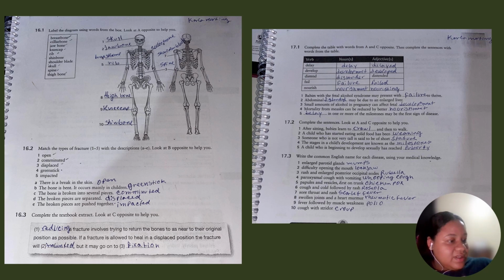16. Label the diagram using words from the box. 1. Skull. 2. Jawbone. 3. Spine. 4. Breastbone. 5. Rib. 6. Collarbone. 7. Shoulder blade. 8. Thigh bone. 9. Kneecap. 10. Shin bone.